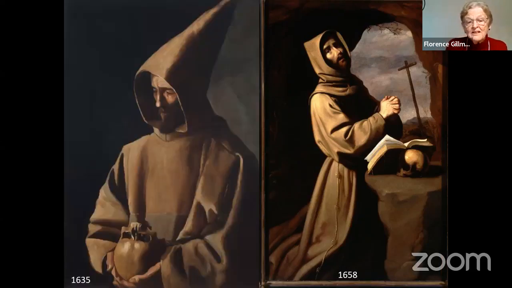So I put these two paintings together to compare so far what we've said. Notice that the painting on the left, the Timken's, reflects very closely the fabric of what Francis wore. According to the sources, he wore very rough burlap kind of clothing. And here you see Zurbaran's expertise in painting fabric. He was very famous for being able to do that extremely well.